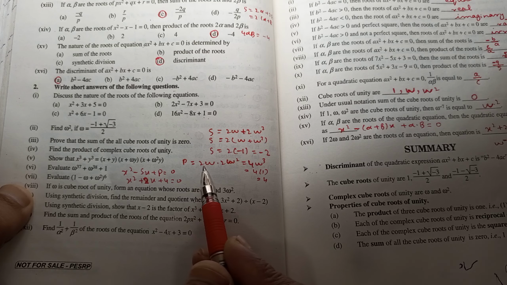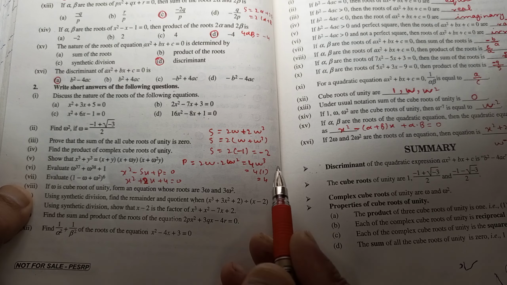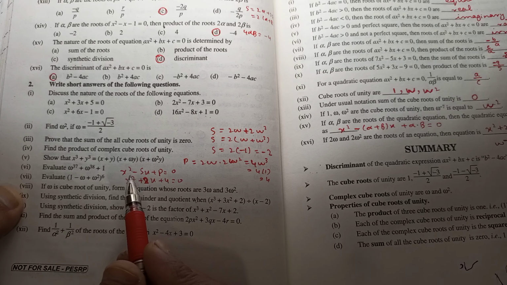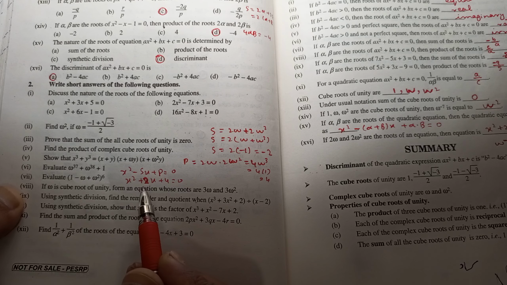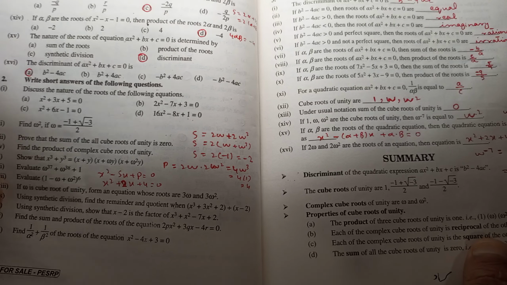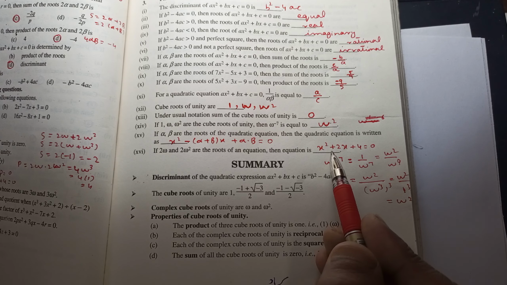Then p is equal to 2 omega into 2 omega square, which comes out to be 4 omega cube, 4 multiplied by 1, that is 4. Applying the formula x square minus sx plus p is equal to 0 and putting the values, we get x square plus 2x plus 4 is equal to 0, and this is the answer of the last MCQ.